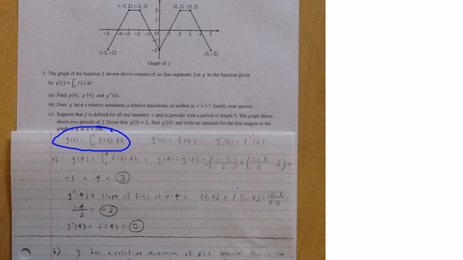Let g be the function given by g of x equals the integral from 0 to x of f of t dt. So, what does this mean? Basically, it means that g of x is the antiderivative of f. So, you can write it as what I've done here, and what the problem also gives you.